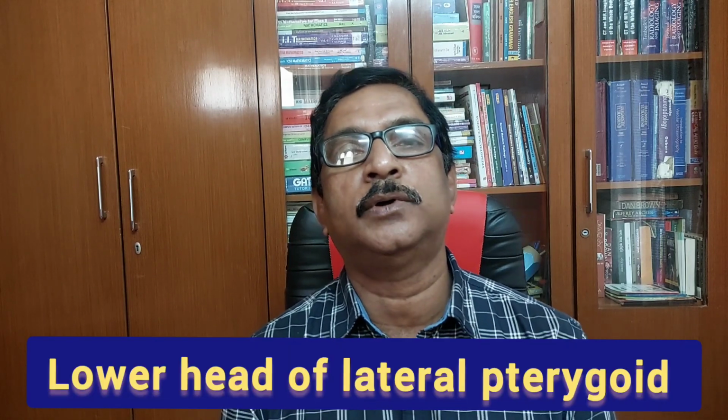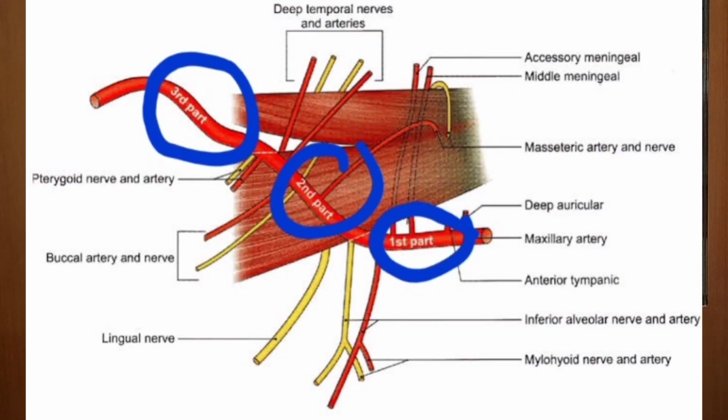of the lower head of the lateral pterygoid muscle, is the first part. Then it passes deep to the lower head of the lateral pterygoid, and it passes in between the two heads of the lateral pterygoid muscle, and this part is called the pterygoid part. After that, it enters into the pterygopalatine fossa, and it gives up so many branches. The third part is also called the pterygopalatine part.